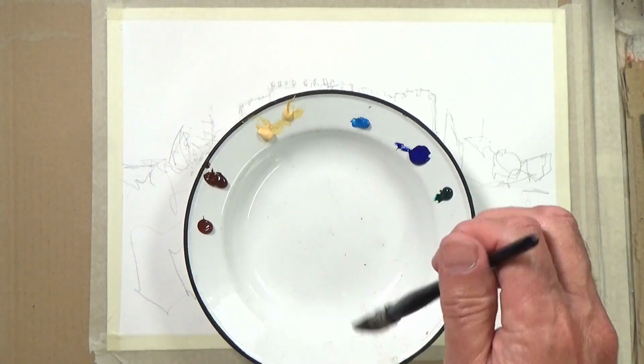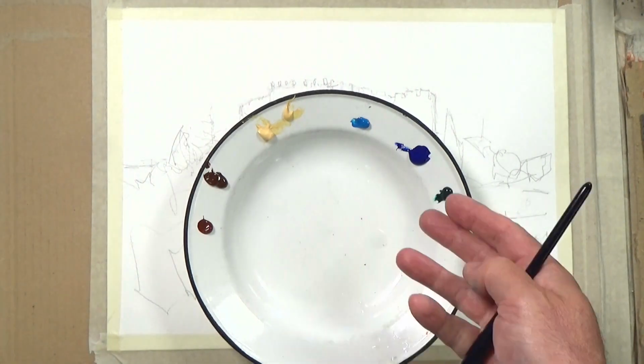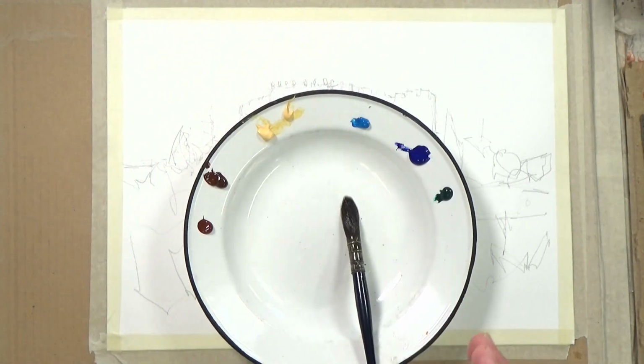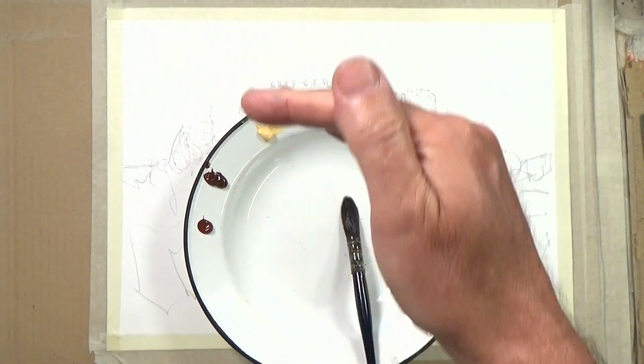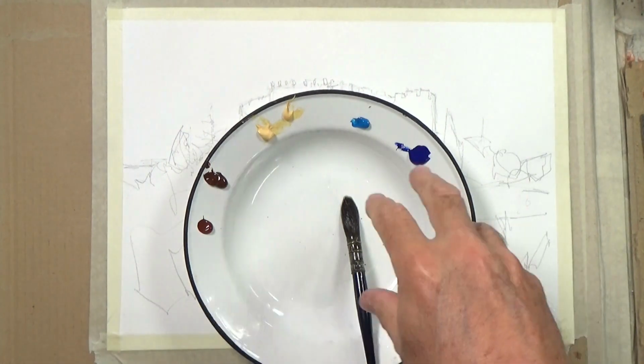So I just got the paint started here. I'm using cerulean blue, ultramarine blue, Naples yellow, raw sienna and burnt sienna, and a little bit of indigo on the far right.